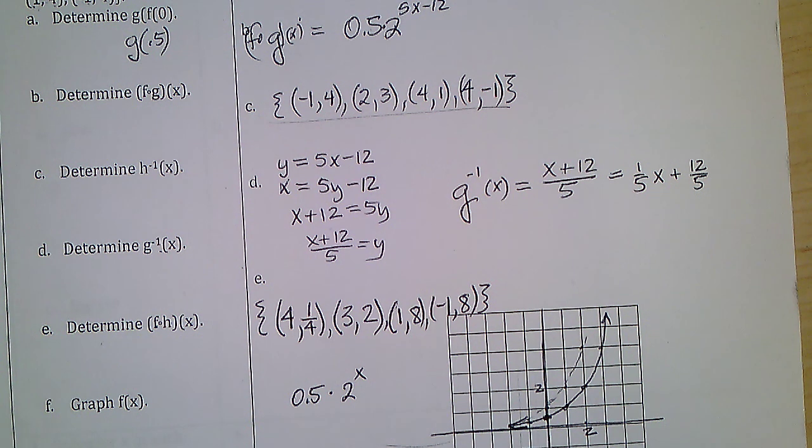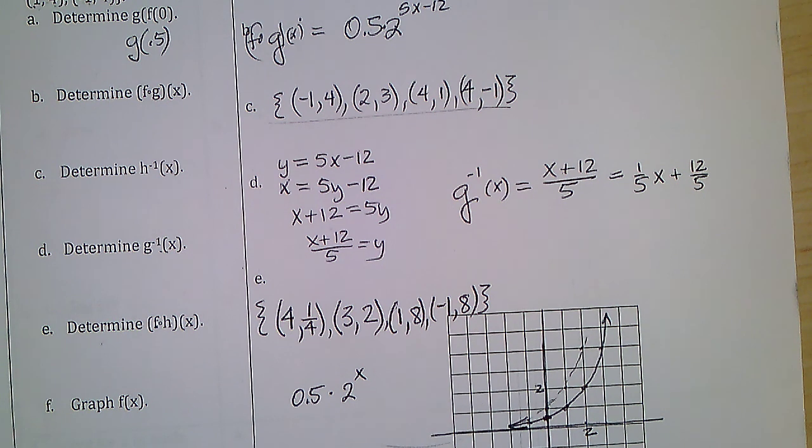One x for one y, and vice versa, or it passes the vertical and horizontal line tests.